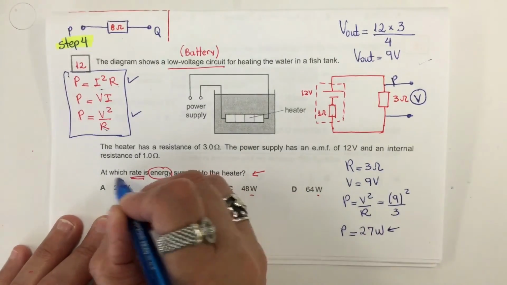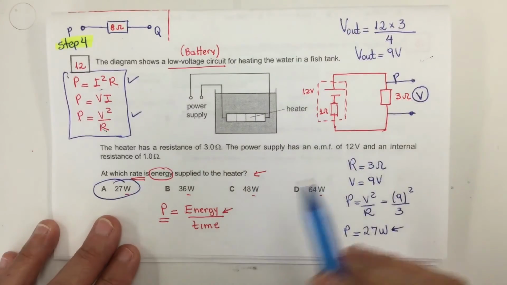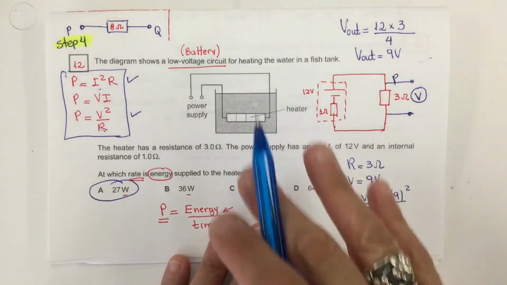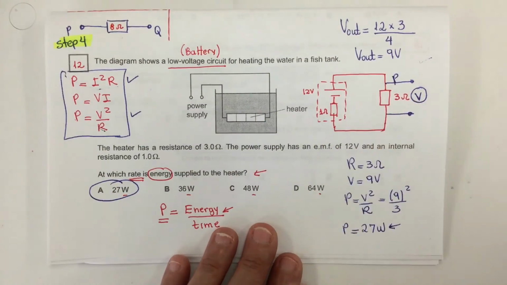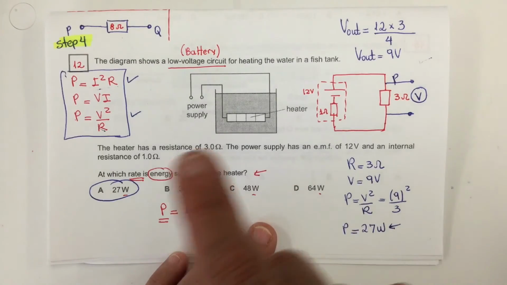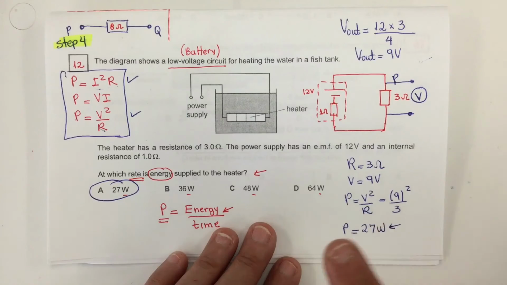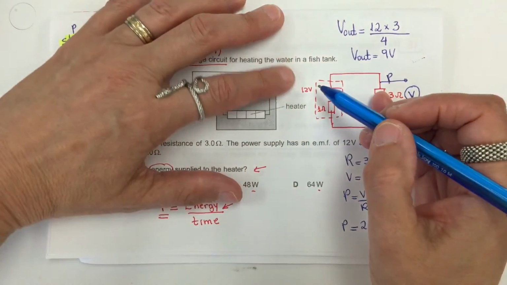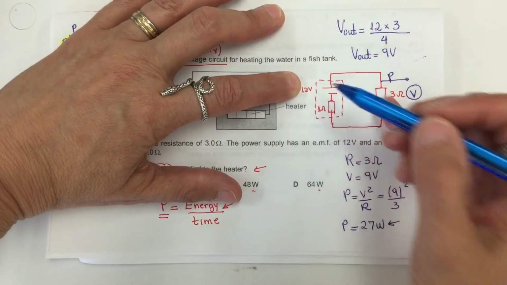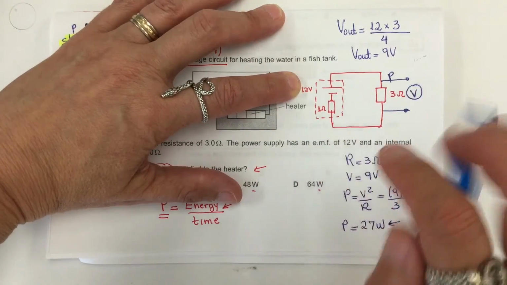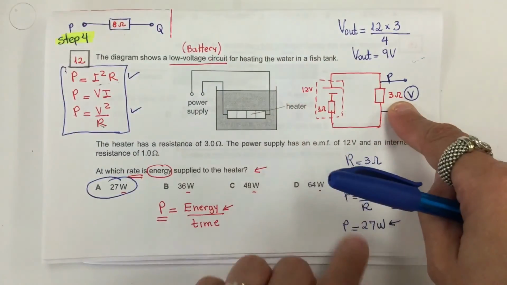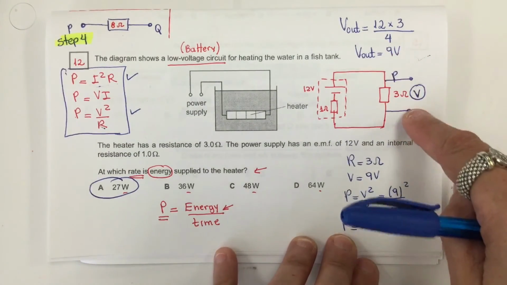So 27. Before I leave this problem, I just want to make a couple of observations. One is a great example that you can differentiate EMF from PD. The EMF is 12 volts and the PD will be this voltage right here, which is 9 volts.